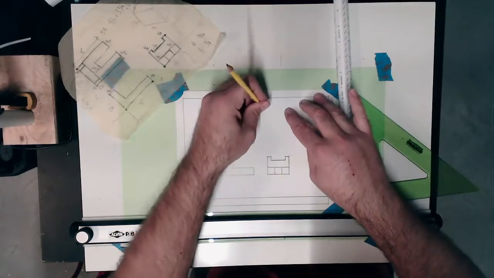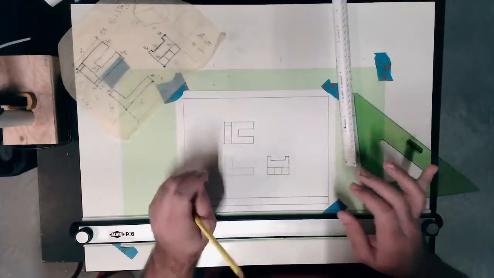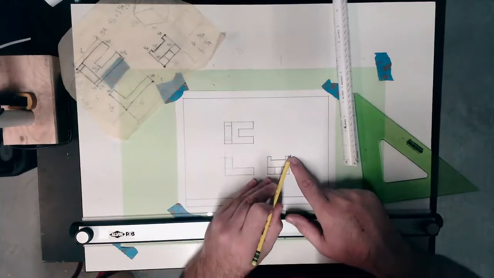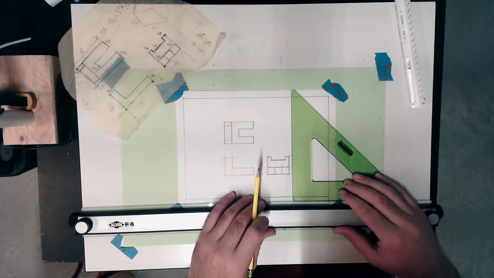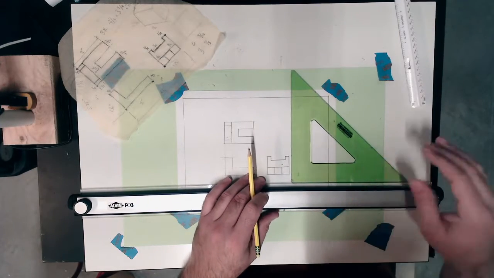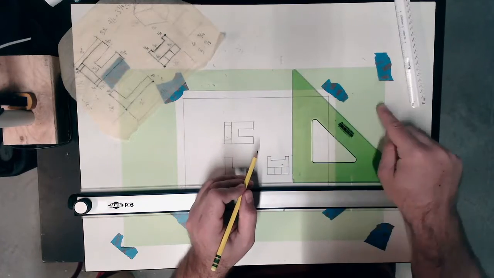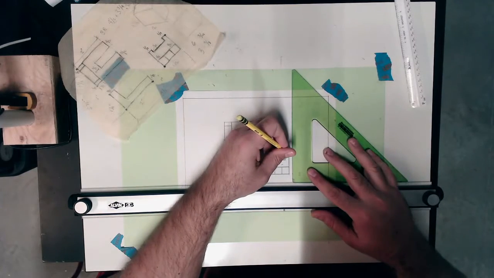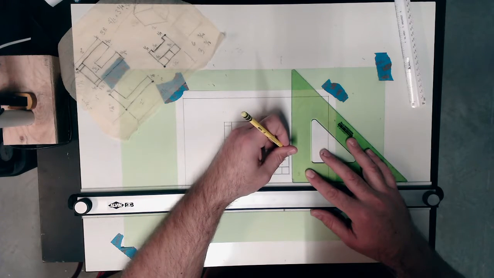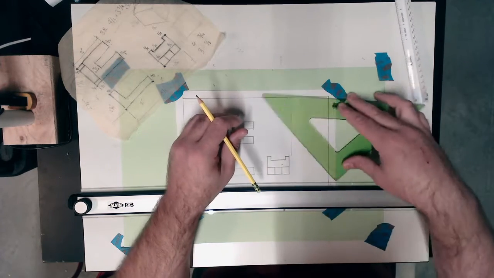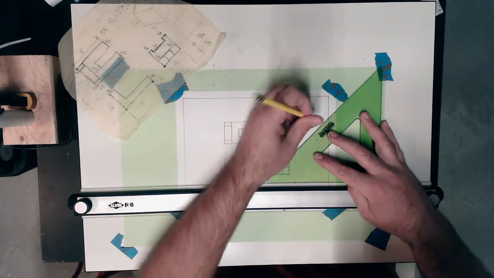Again, you guys are using very light guidelines as you're doing this. I'm having to draw a little bit darker so that you guys can see it on screen. But I have this point, and from that point, I'm just going to start drawing my first projection lines. I'm going to go ahead and draw a vertical. I'm going to draw a 45 this way and a 45 this way. And that's going to give me kind of the starting point of my axo. So I'm going to go ahead and draw that. Pencil on the tip, on the dot.